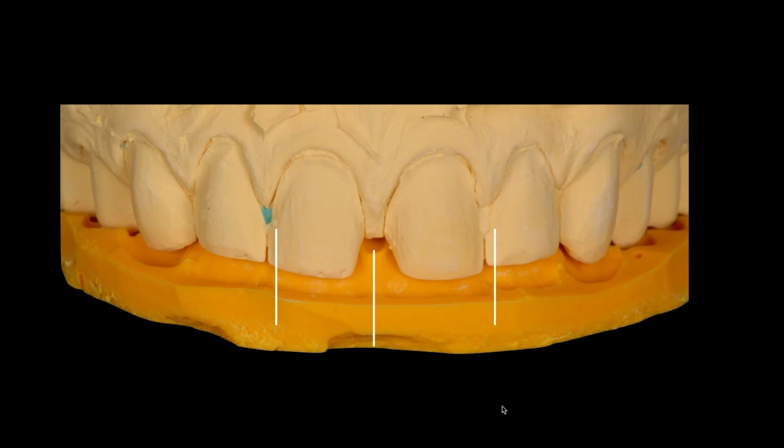One, age of the patient. If you're 30 as compared to 80, I'm thinking differently about preparations. I'm also doing it based on the final aesthetics, tooth position with orthodontics. Can we shift teeth before we start working on the case? If we can, that'll save us, right?